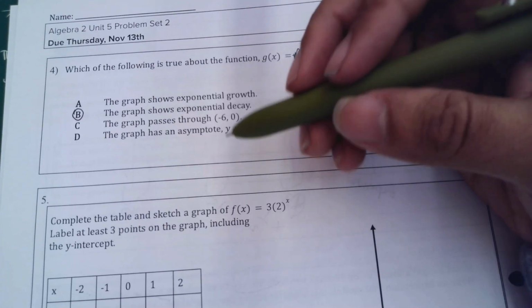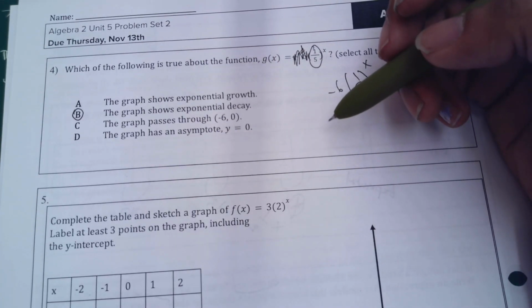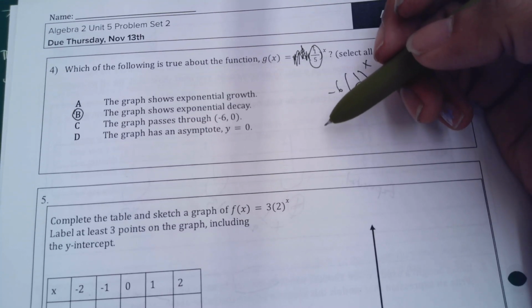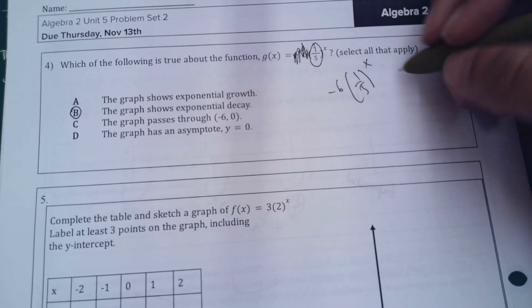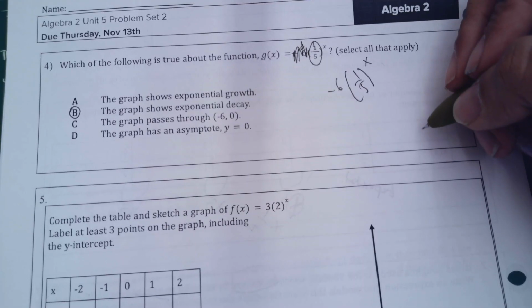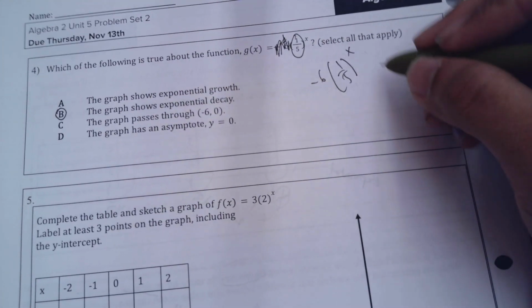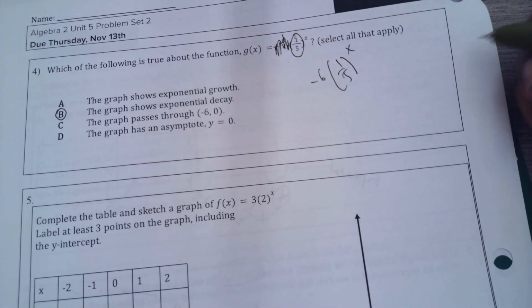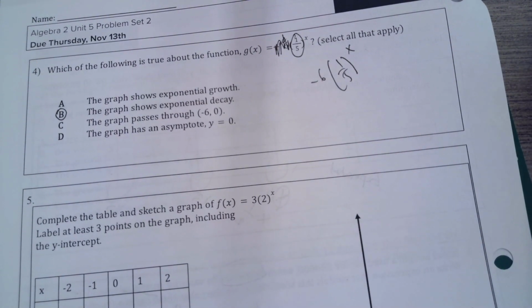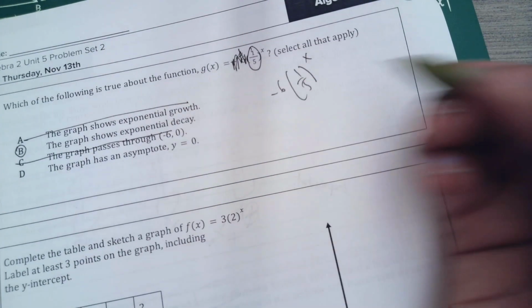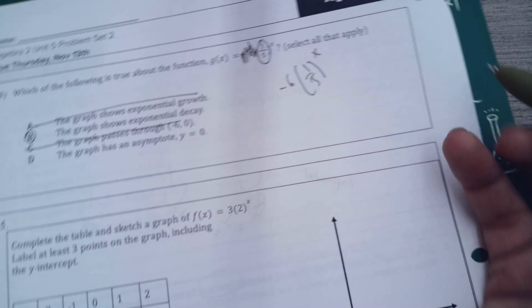Then they're saying the graph passes through (-6, 0). That is not possible. You can never get a 0 out of it, right? Unless you're adding or subtracting. If you shift your graph up or down, that means your asymptote moves. But if you're not shifting it up or down, then you will never get y equals 0. So that's false. It's not growth either, because 1/5 is less than 1.